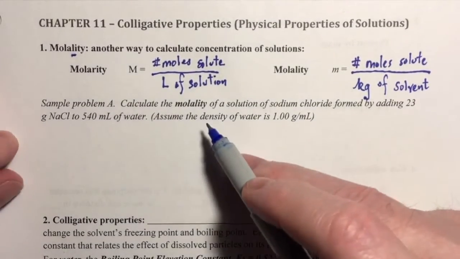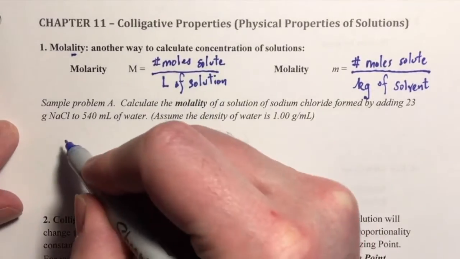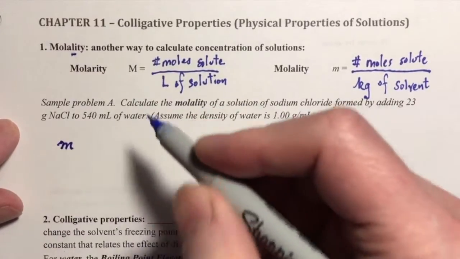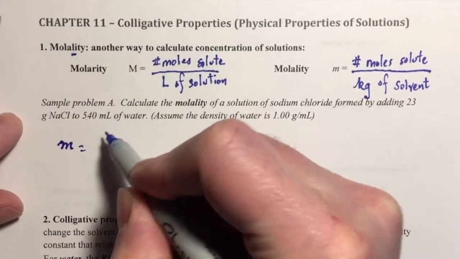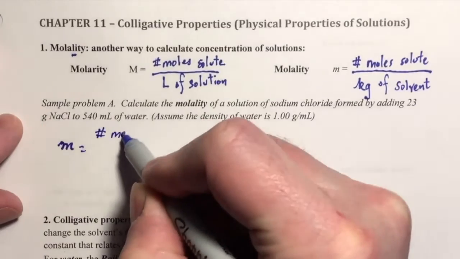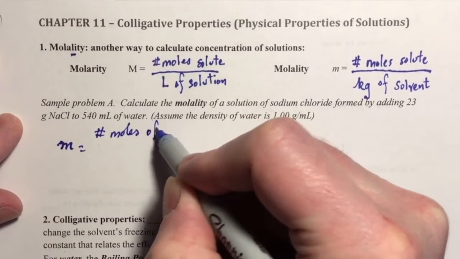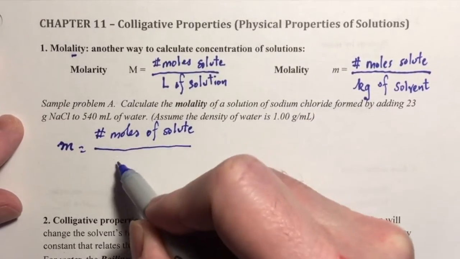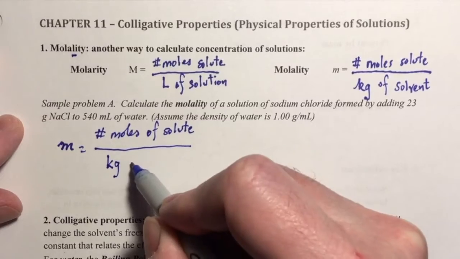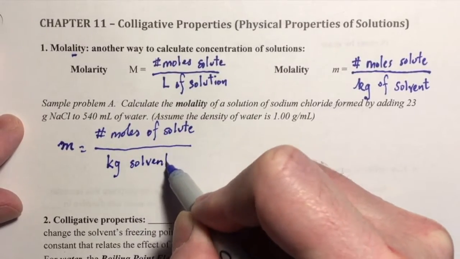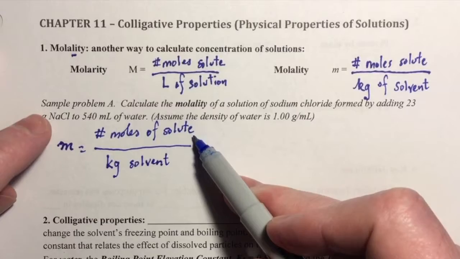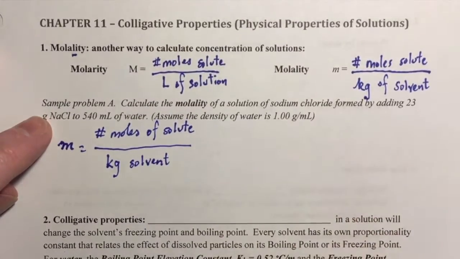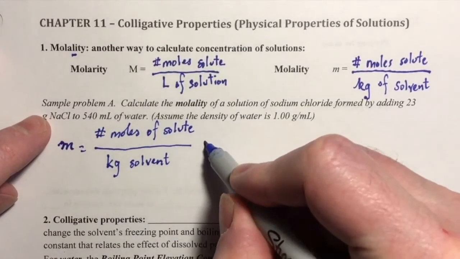Okay, coming back to this problem, we're calculating a molality, so it's lowercase m. We know that the lowercase m molality equals the number of moles of solute divided by the kilograms of solvent. The solute in this case is the NaCl. The solvent in this case is water. So let's start to plug in values.